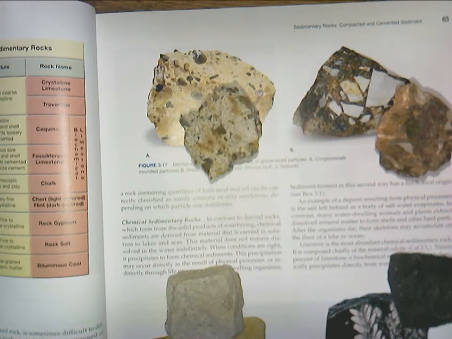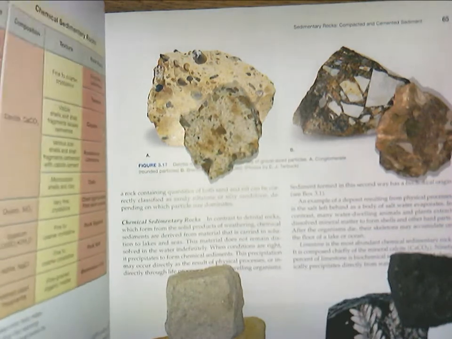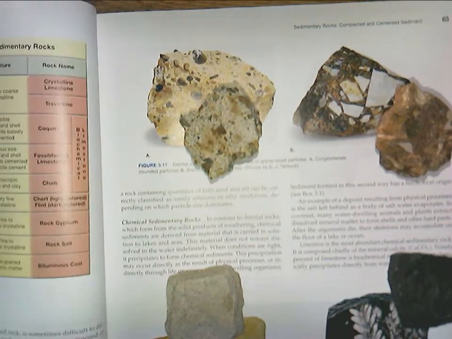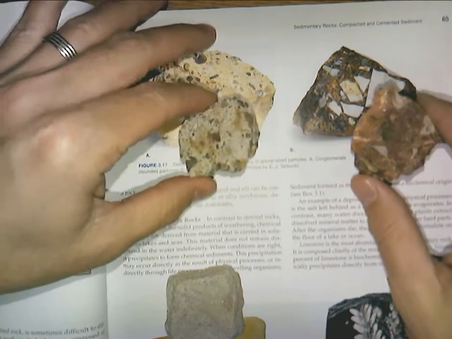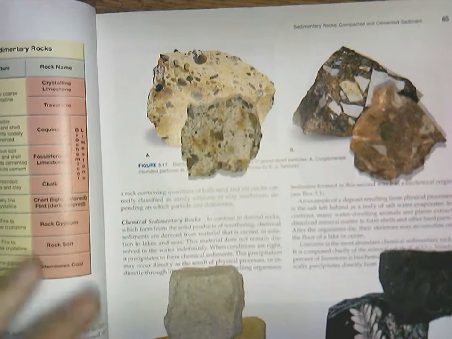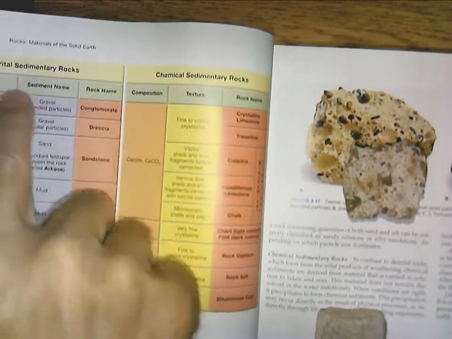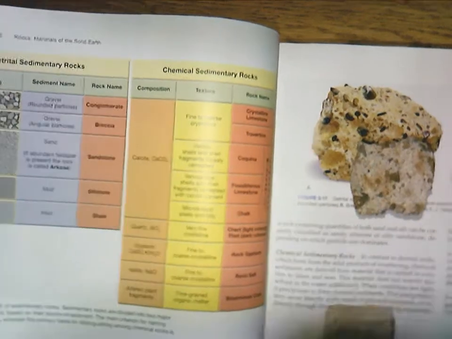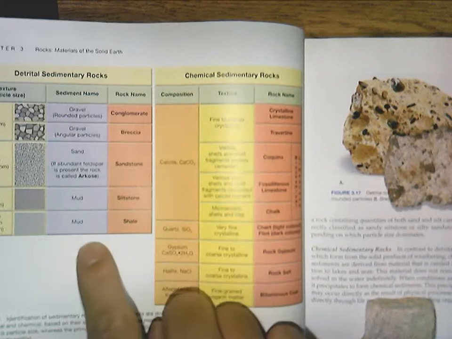I am in chapter 3, and I've moved on to sedimentary rocks. One of the first topics you can pay attention to is that these are sedimentary rocks. They're made up of sediment, and the first ones we'll look at are what we call detrital. A detrital sedimentary rock simply means it's made up of other sediment that came together.